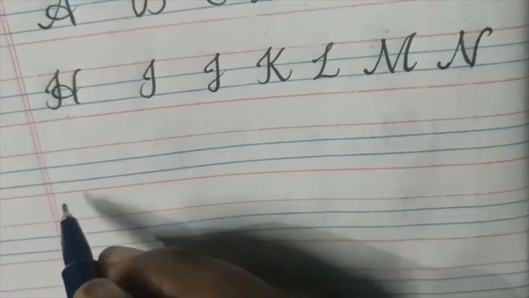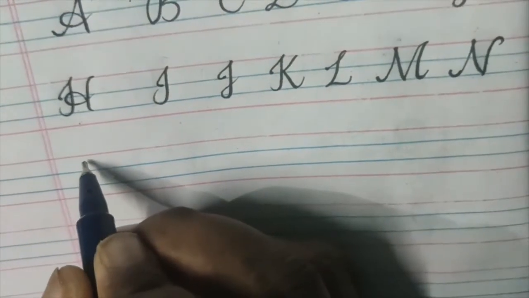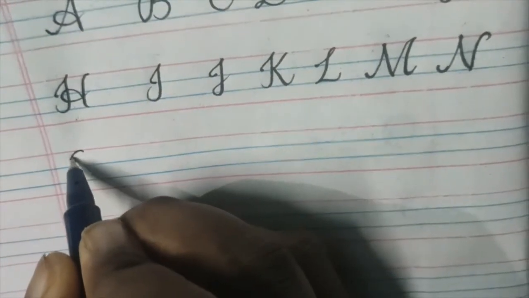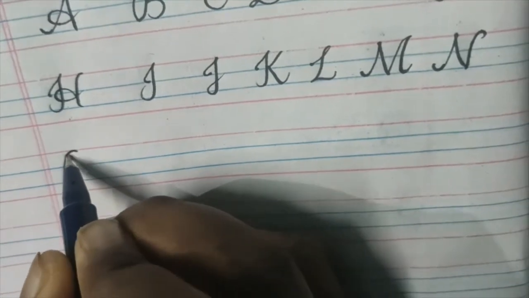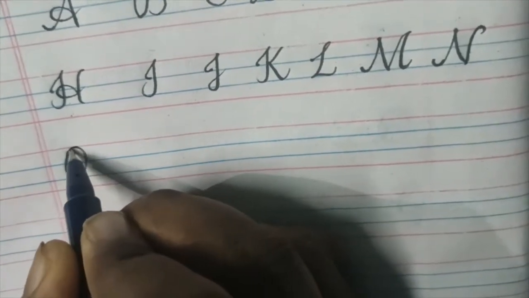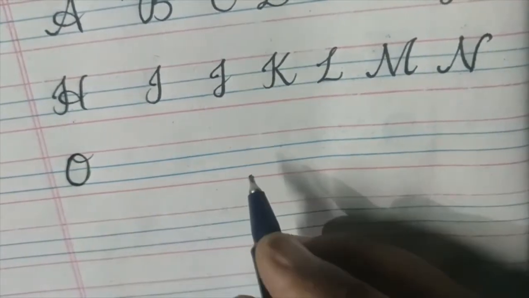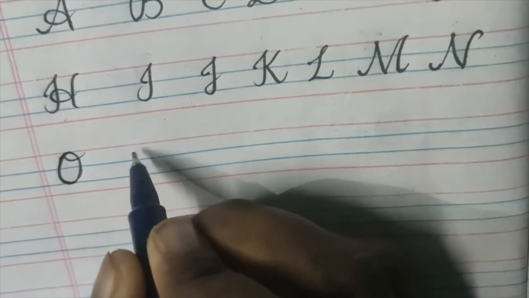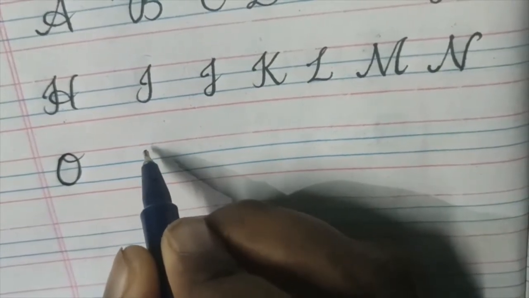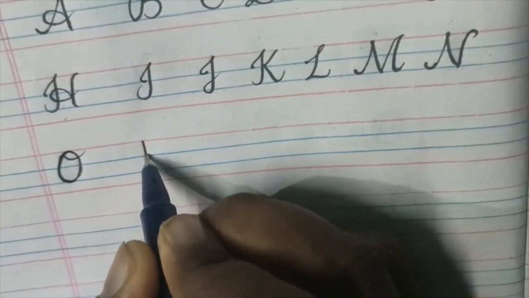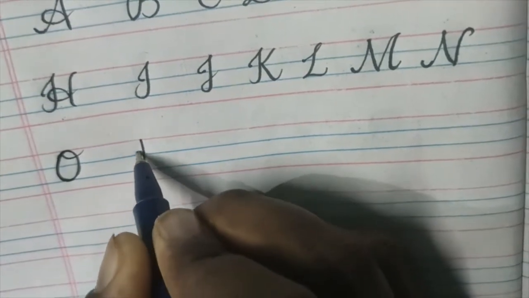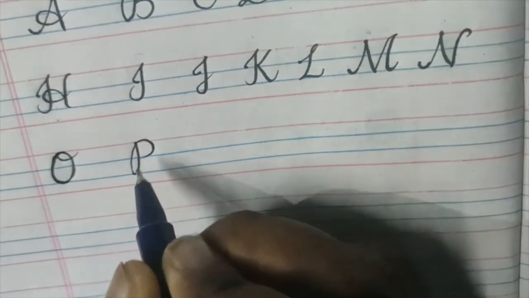After N, we are going to write the letter O. O means just we are going to do circle. Not circle, this is oval, okay. Circle means round shape. This is not round shape, this is oval shape. This is O. After O, we are going to write P. It means draw a line and then go up and then curve like this.